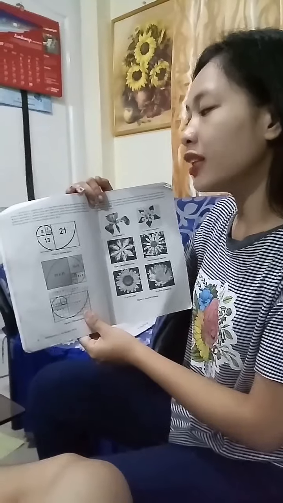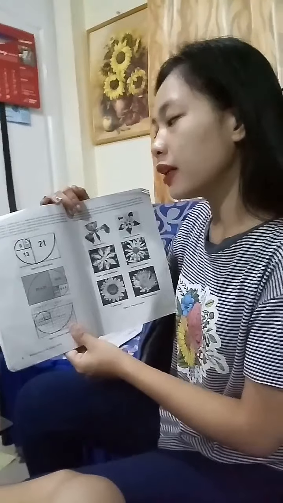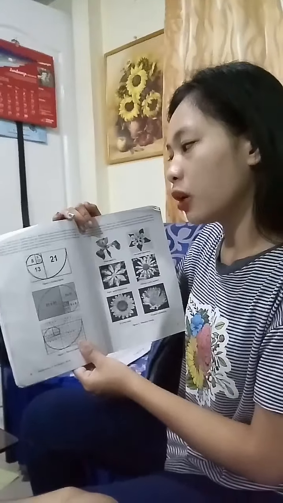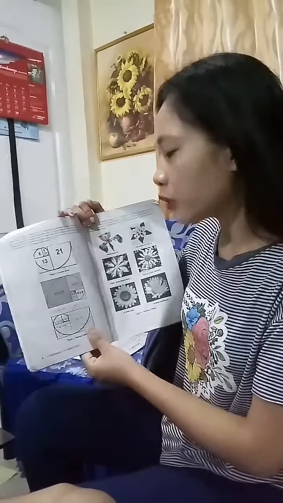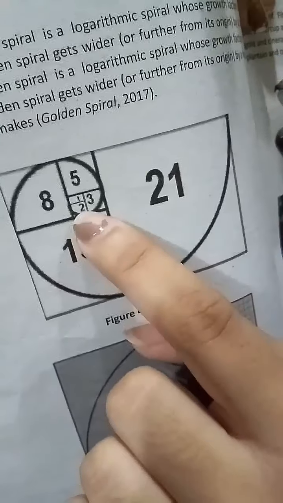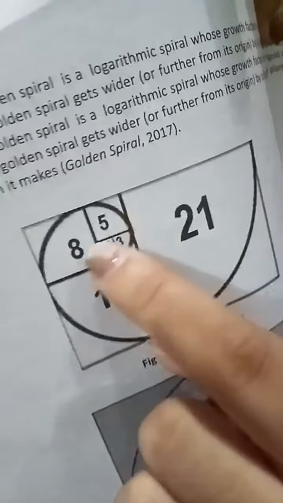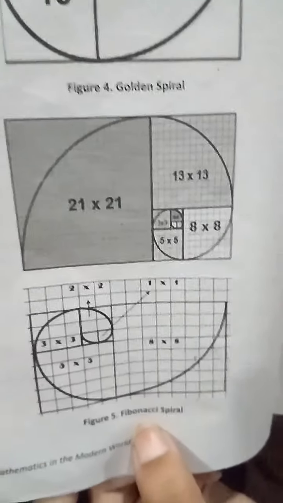In geometry, a golden spiral is a logarithmic spiral whose growth factor is the golden ratio. As you can see in Figure 4, the golden spiral gets wider. The small box has a value of 1 only. Plus 2, it becomes 3. And 3 plus 2 equals 5. And 5 plus 3 equals 8. And so on and so forth, just like in the other figures in the Fibonacci spiral.